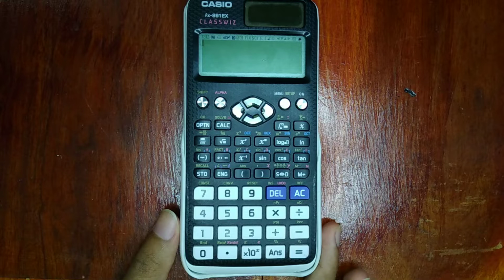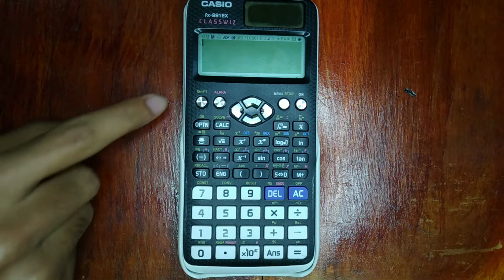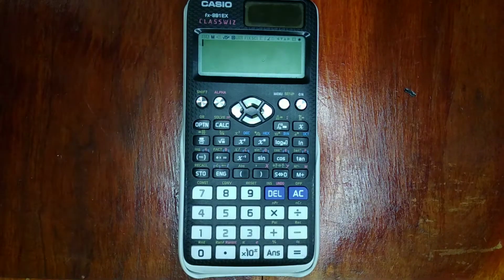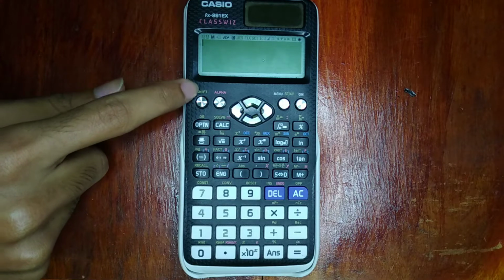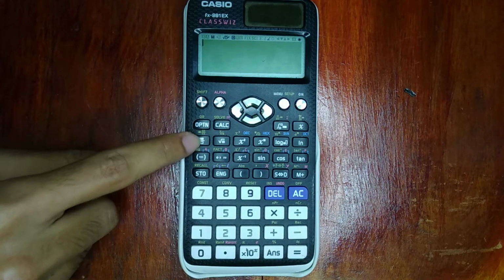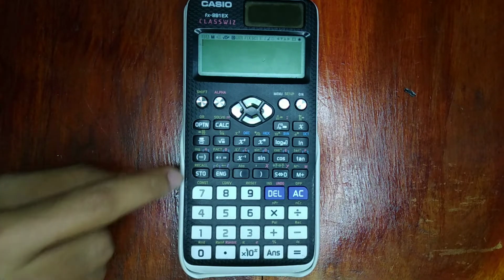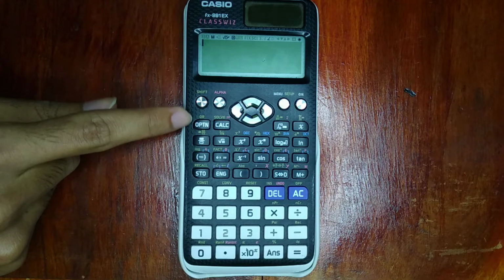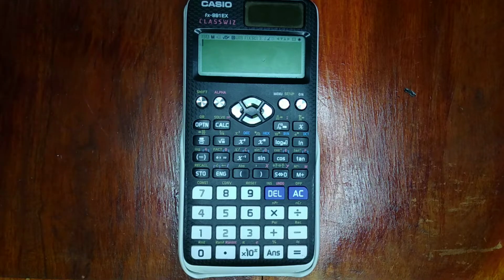First of all, we need to know some basic things about this calculator. As you can see over here, there is a shift button and an alpha button. What are they? Shift is in yellow color and the alpha button is denoted in red color. Why is that? The reason is, in each and every button there is a notation about that button. About this OPTN button, there is a code QR denoted in yellow color.